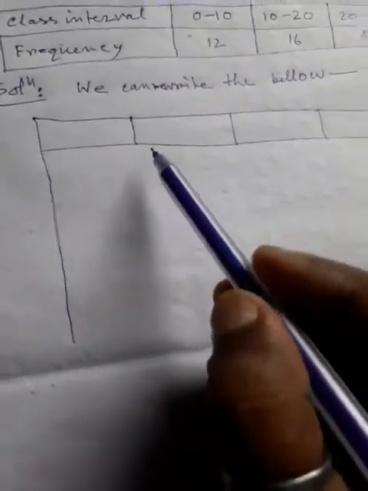So you draw 5 columns here: 1, 2, 3, 4, and 5. You draw 5 columns for the shortcut method or deviation method.